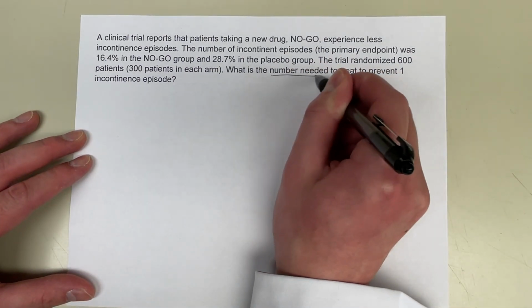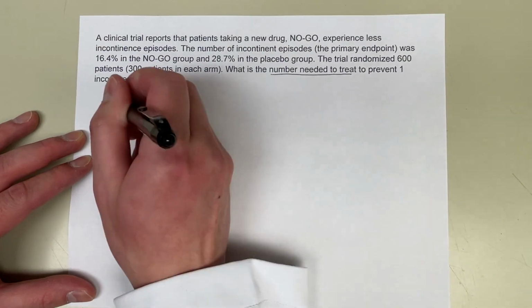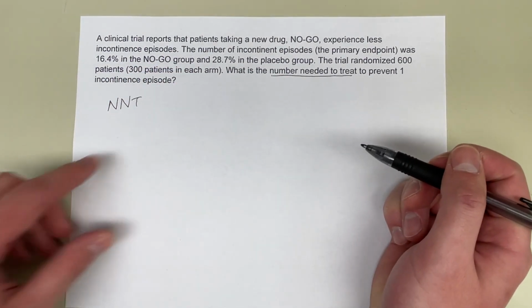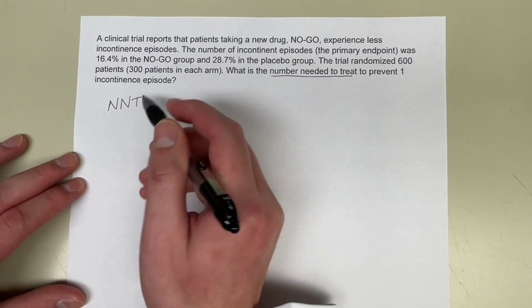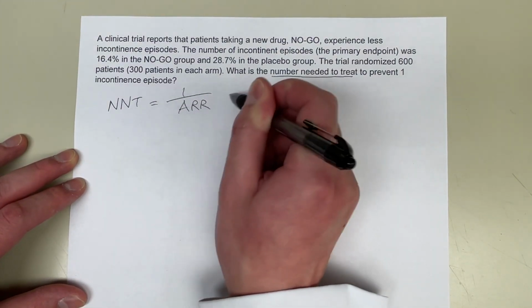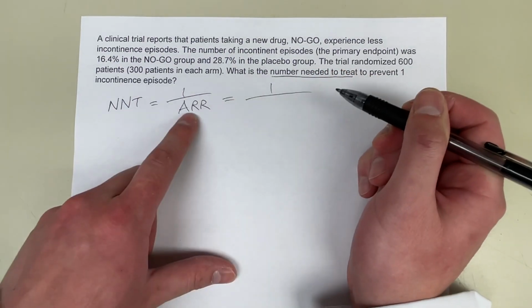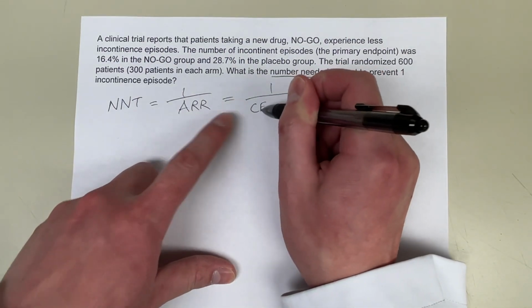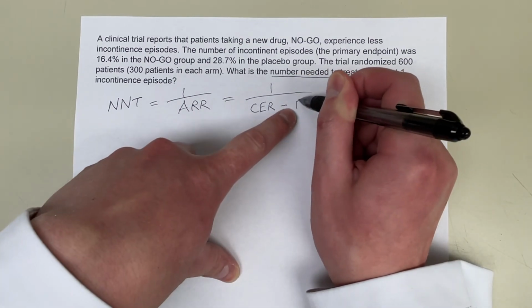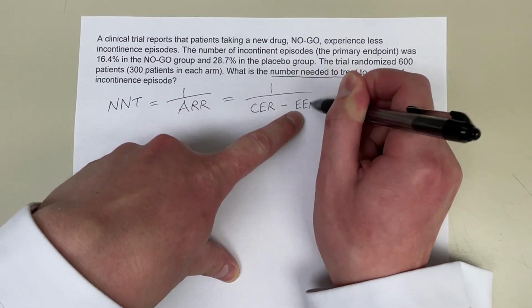So the question asks for number needed to treat. That's the same as this abbreviation, NNT. Number needed to treat equals 1 divided by the absolute risk reduction. And the absolute risk reduction is defined as the control event rate minus the experimental event rate.